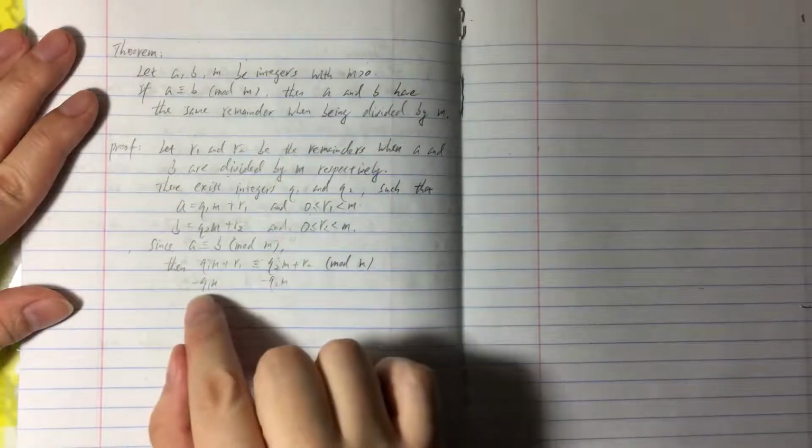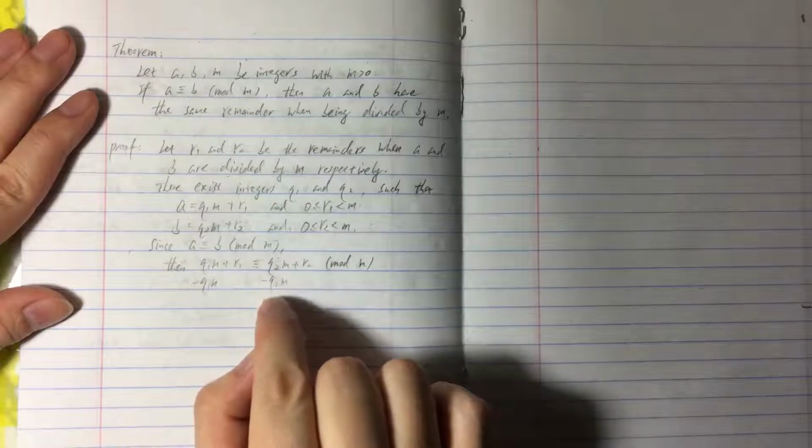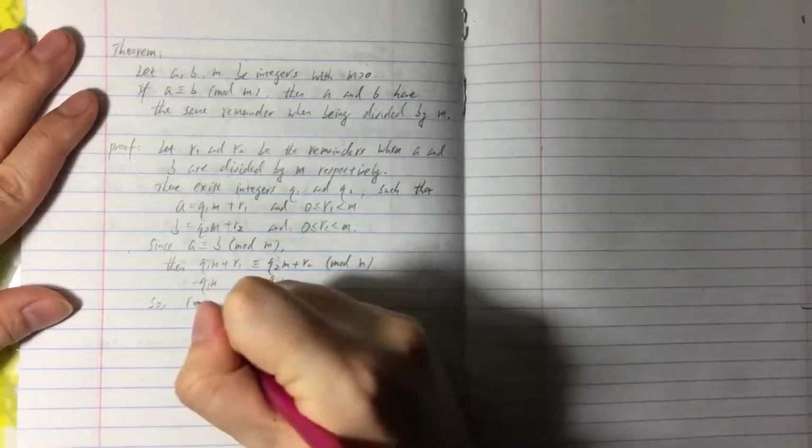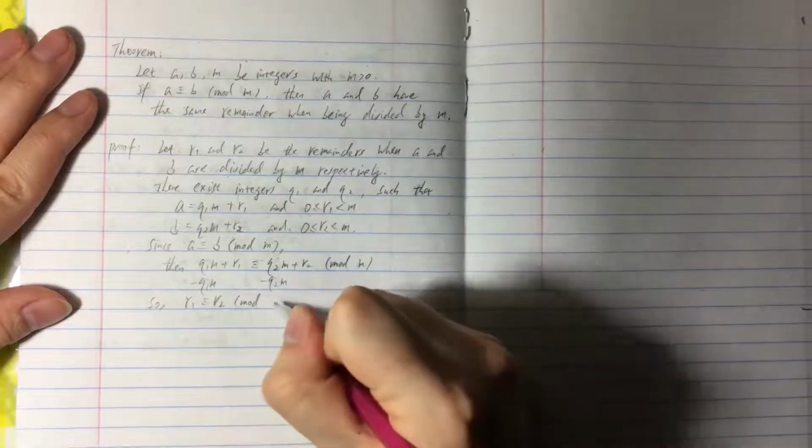So I add negative Q1m to the left side and add negative Q2m to the right side. So I have R1 congruent to R2 mod m.